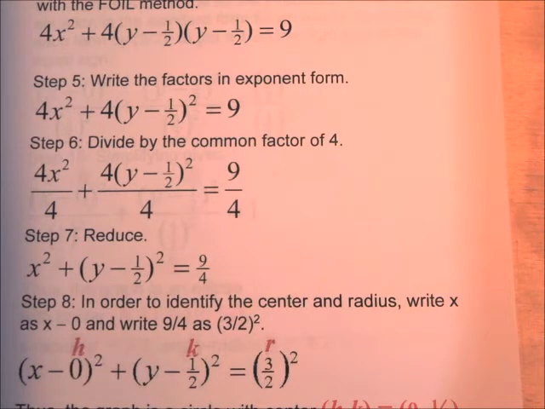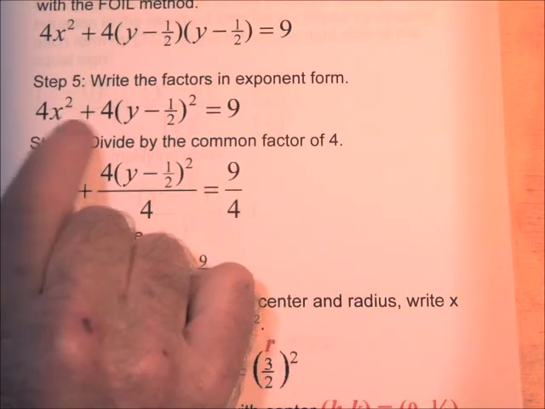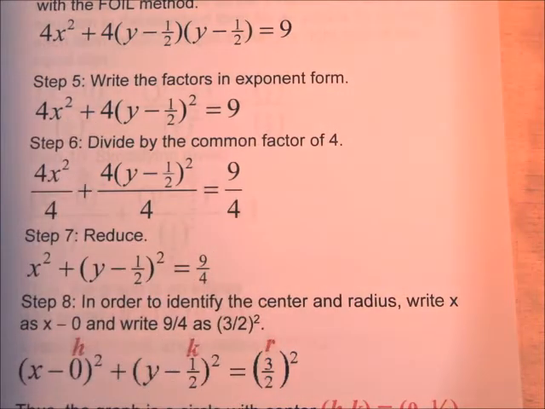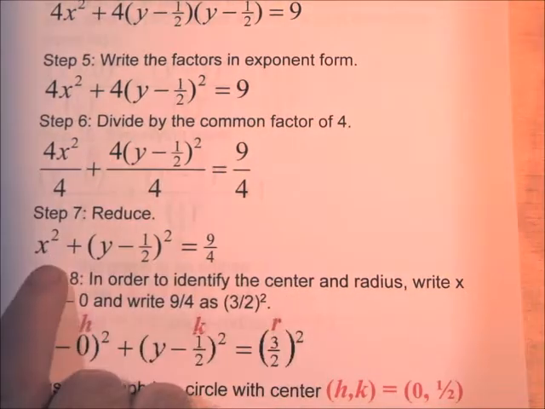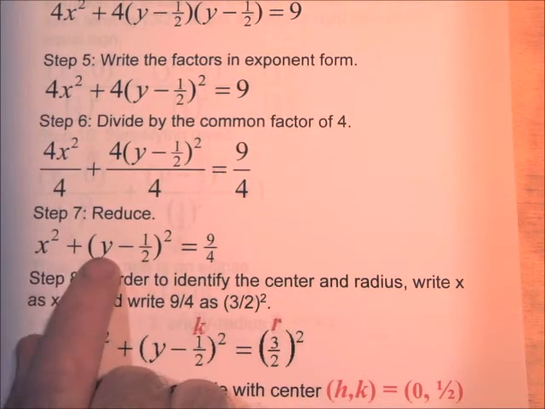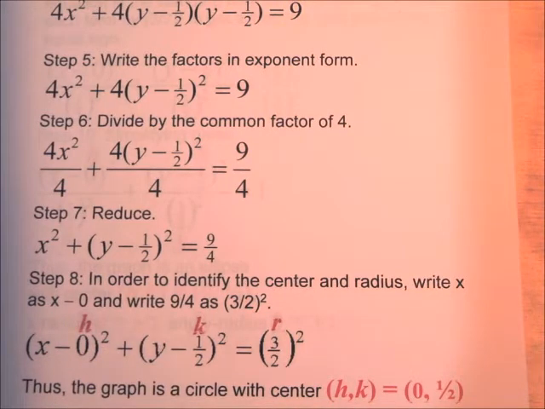Now we can get rid of the coefficients of x squared and y squared if we divide by 4. There's a common factor of 4 there. If we divide by 4, the 4's will cancel. We'll have x squared plus the quantity y minus a half squared equals 9/4. And you can actually identify the shape here already.